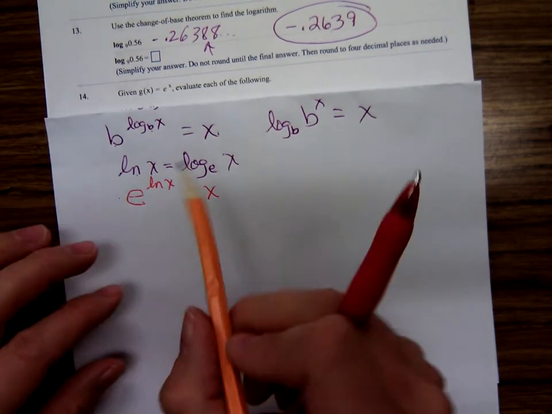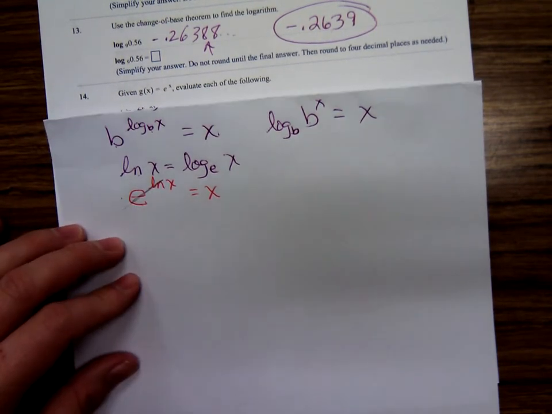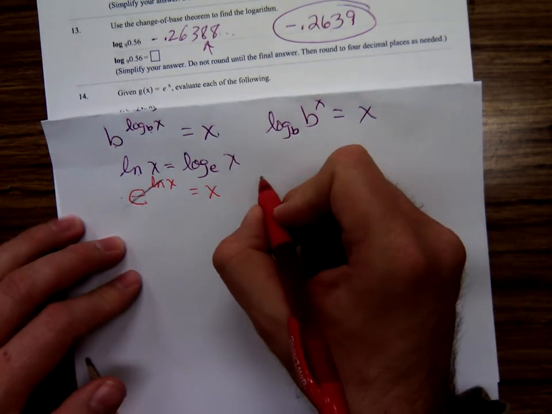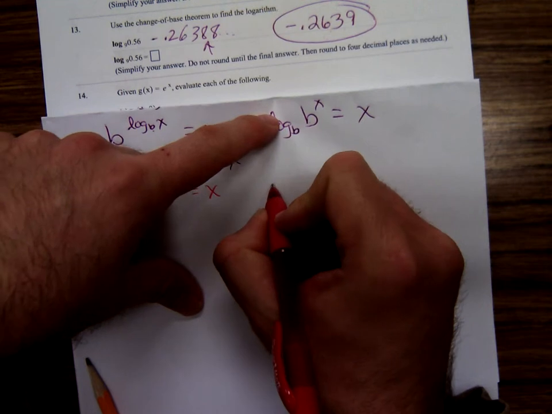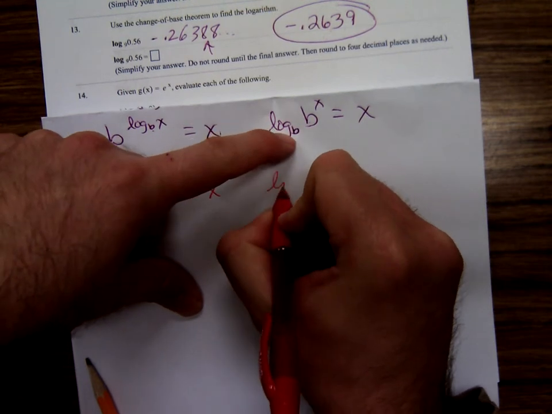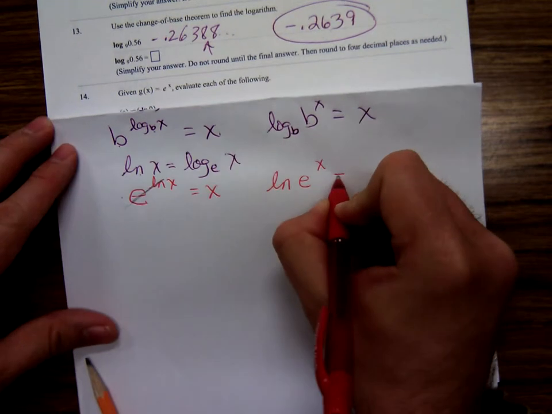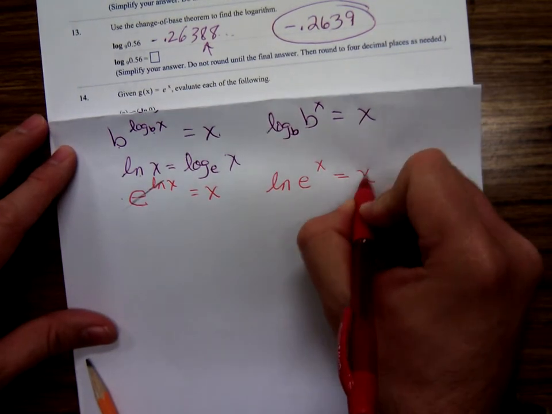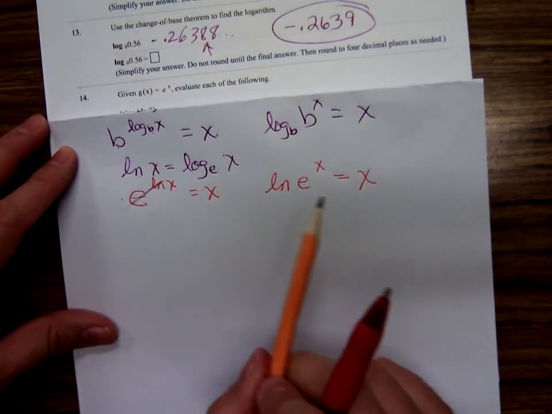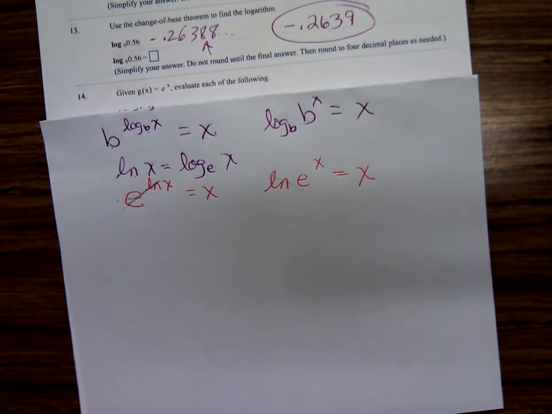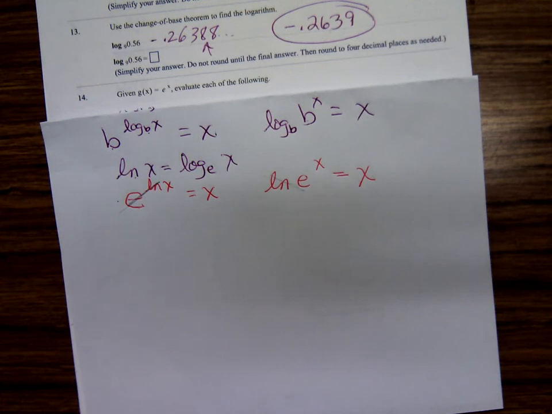E and ln, when they're side by side like that, cancel each other out, you could say informally. Also, log base e, that's ln, of e to the x equals x. So e and ln, when they're side by side, cancel each other out. That's how we're going to wrap up this assignment here.